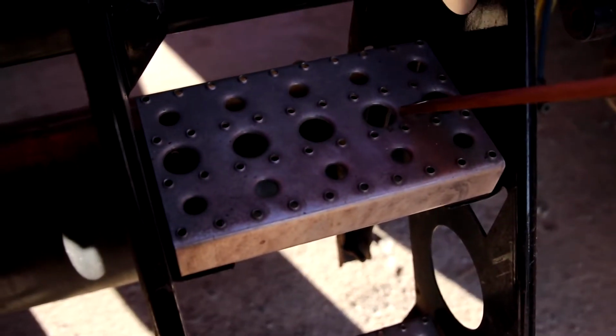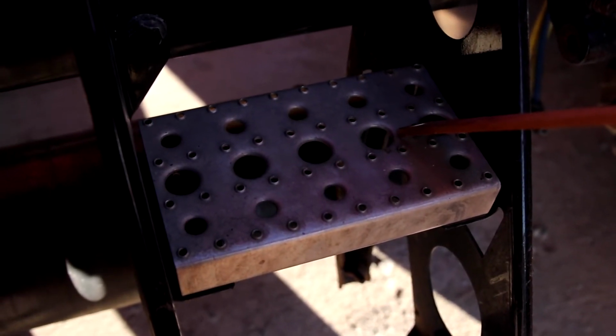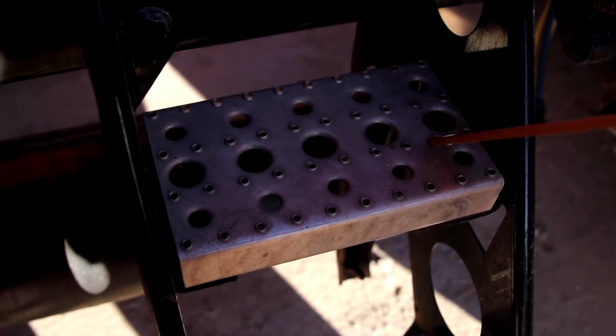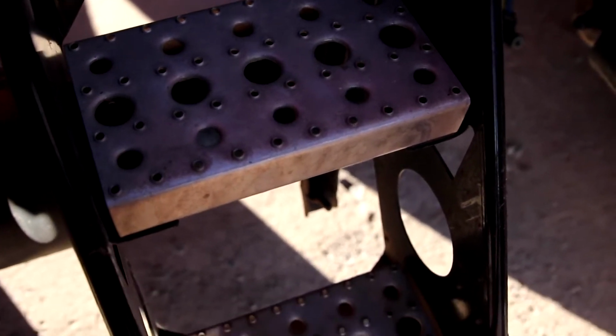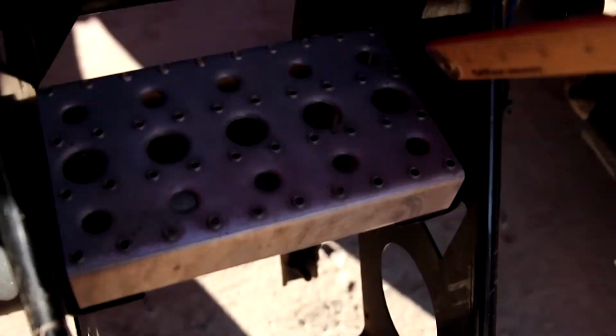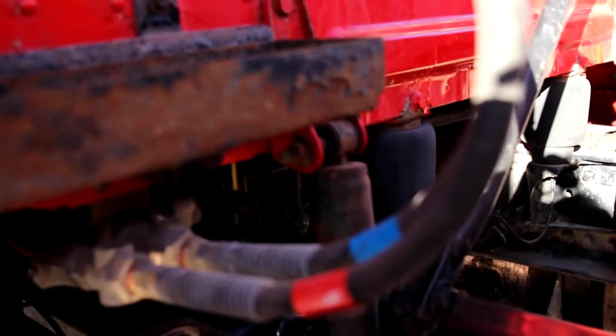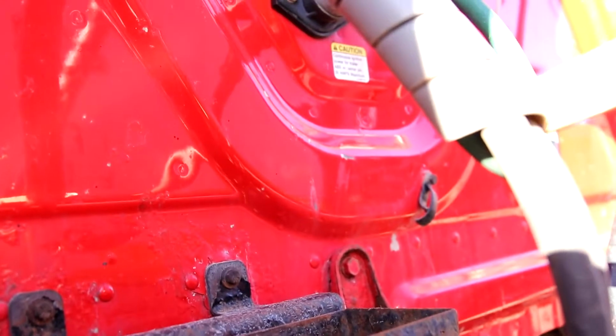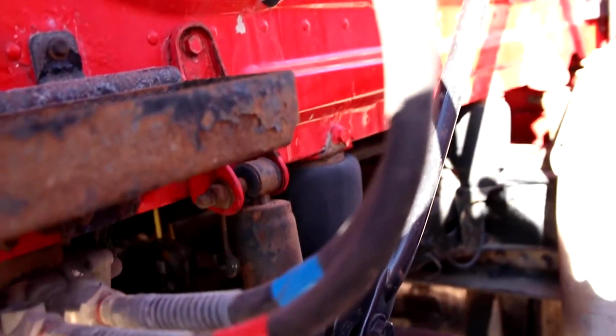Then you have your steps. Mounted securely to the vehicle, not damaged or broken, and nothing to cause any tripping hazard. Next are your air lines and your electrical line running from your truck to your trailer. These are part of your coupling also.